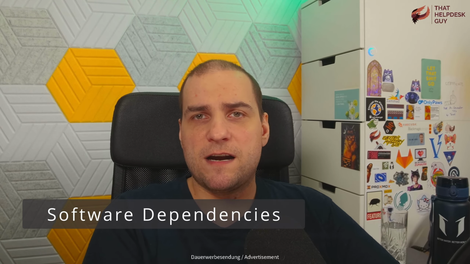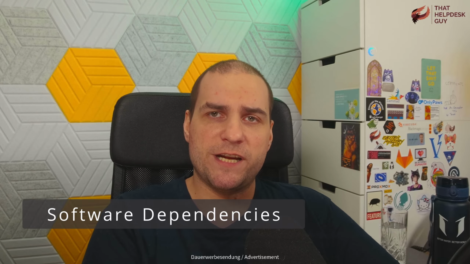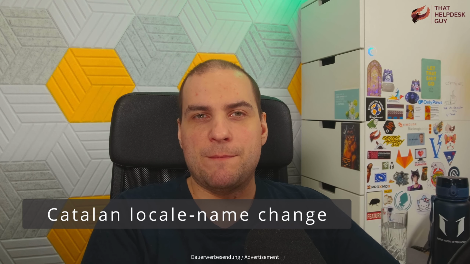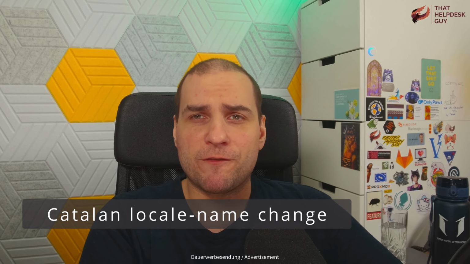With this update, there are also some software dependencies that change and are potentially a breaking change. The minimum of Node.js has been raised from 18 to 20. PostgreSQL now needs to be at least version 13. Previously, Redis had no minimum version. Now you have to ensure you have at least version 6. I might pronounce this incorrectly, sorry up front.